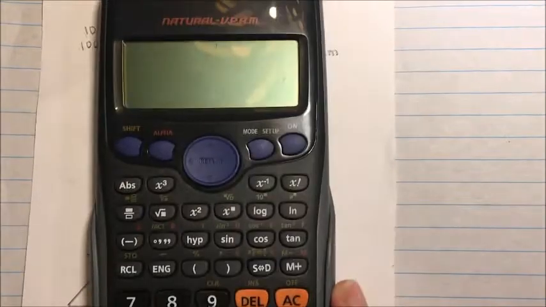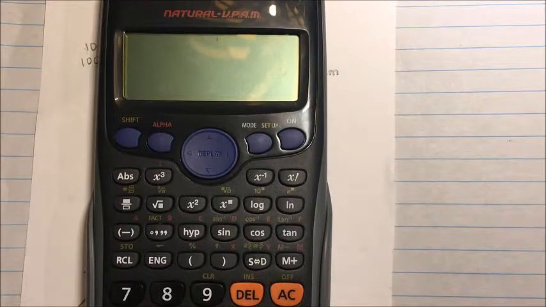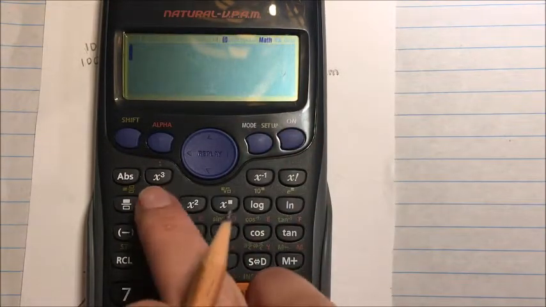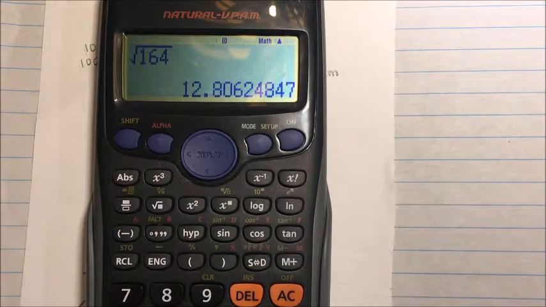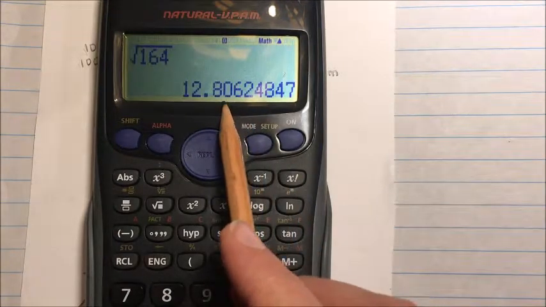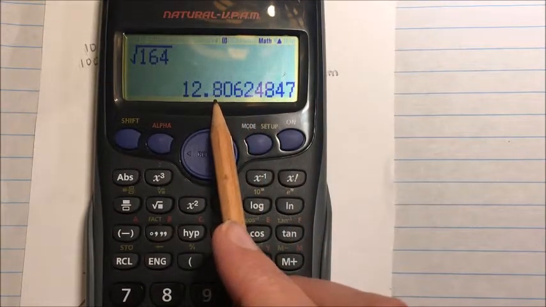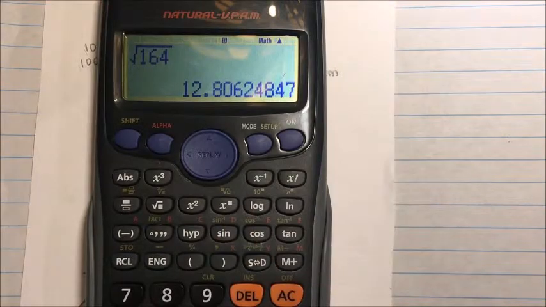So, trusty little calculator, here we go. Square root of 164 equals 12.80624847. I'm going to pretend we've been asked to round this to one decimal place. Let's look at the second decimal place. Oh, good, it's a 0, which means it's definitely below 5, so the 8 will stay as 8.